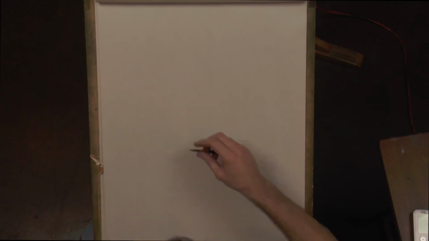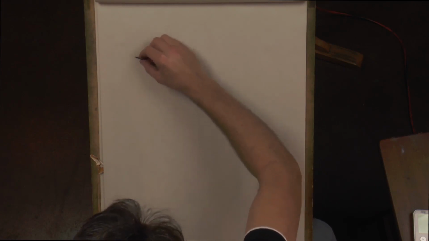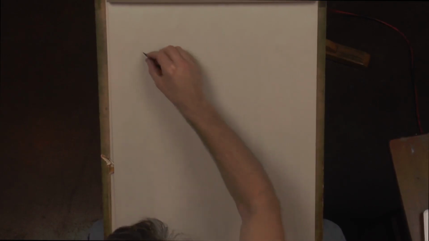Okay, so for this drawing, what I'm going to do is I'm going to start off with a little bit of a drawing of the pelvis. So I'll start with this side view of the pelvis.